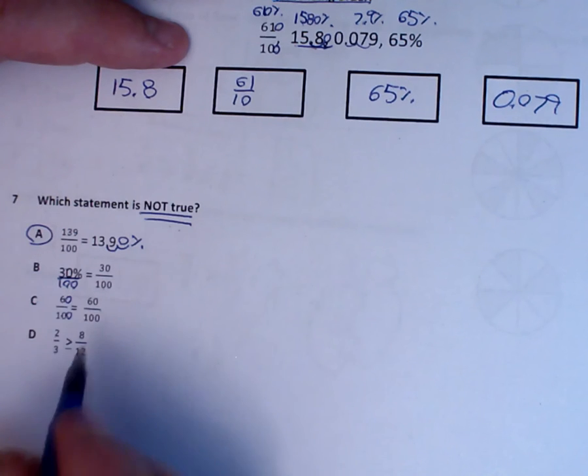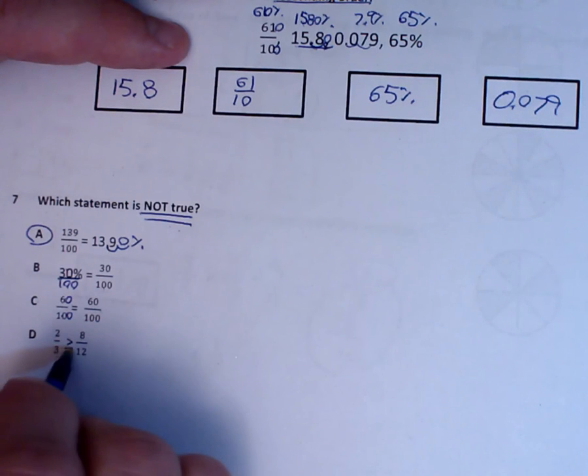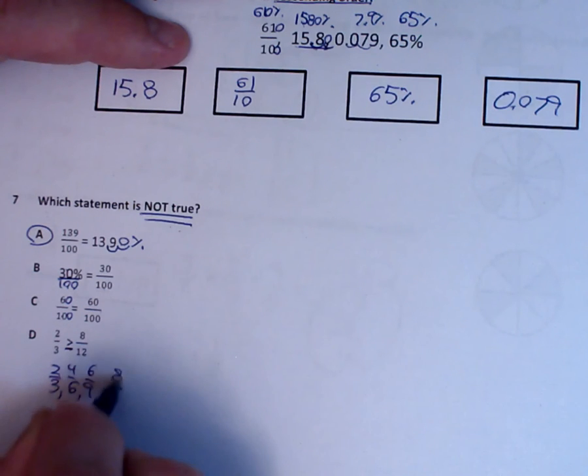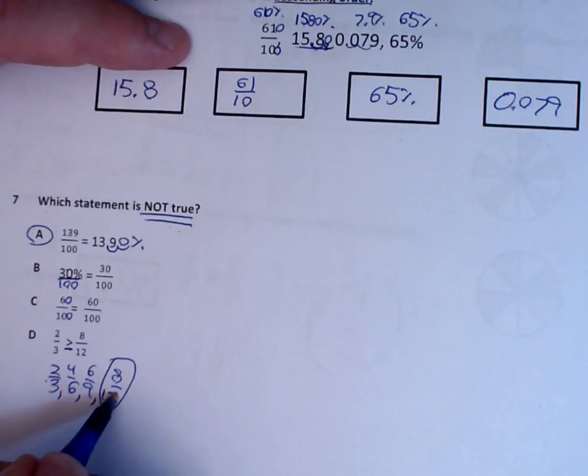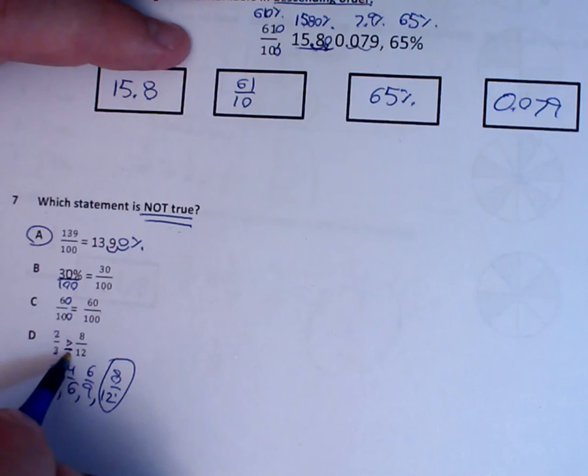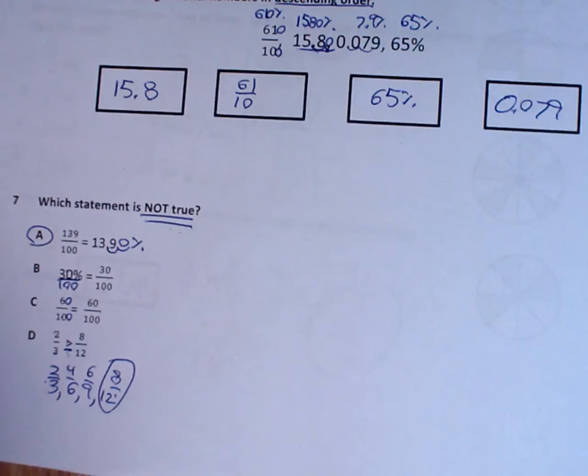That's true. Okay. 2/3 is greater than or equal to 8/12. Let's find out. 2/3, skip count. 3, 6, 9, 12. 2, 4, 6, 8. 8/12. So 2/3 is 8/12. It's equal to 8/12. So it's true. Even though you're like, wait a minute, it's not greater than 8/12. No, it's not. But if it's greater than or equal to, if one of those things is true, the whole statement is true. So this is still a true statement, even though it had that greater than sign, which is kind of pointless because it's not greater than.